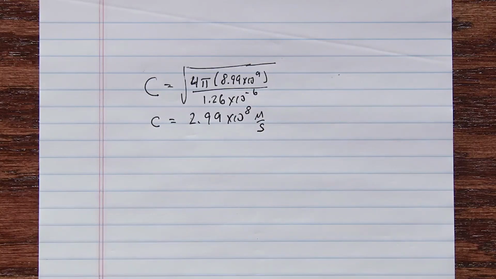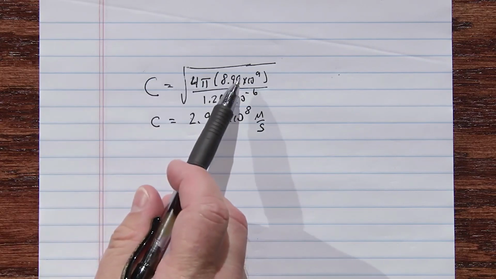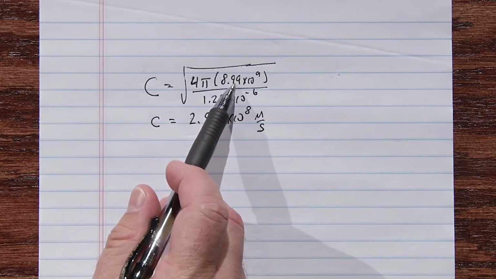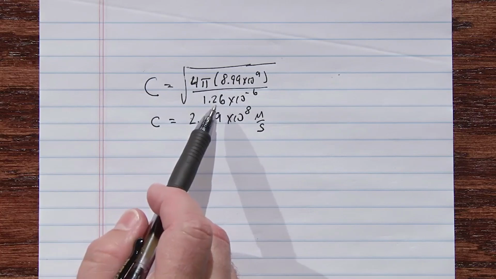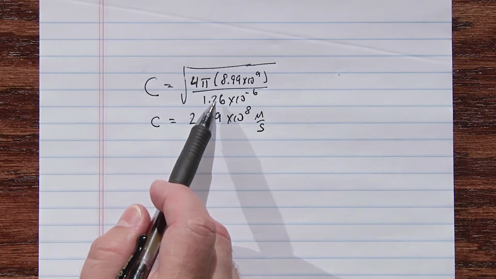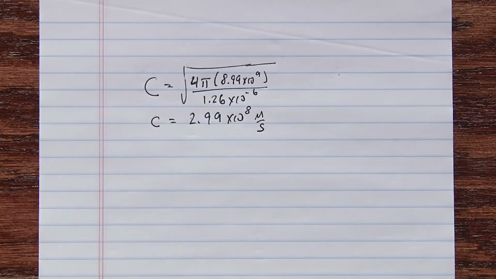So the speed of light, which experimentally also turns out to be 2.99 times 10 to the 8 meters per second, is fundamentally related to our electric field constant, K, and our magnetic field constant, mu naught, which once again goes to show you that light is an electromagnetic wave.